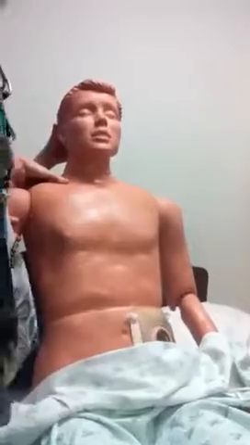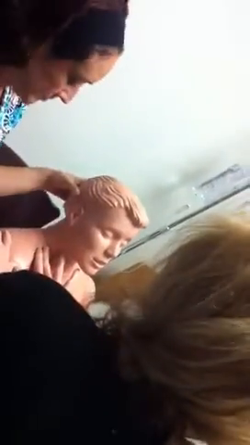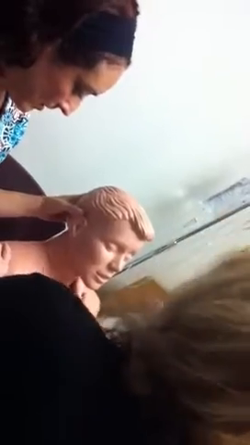So then we're going to palpate and auscultate the carotids for bruits. The first thing you're going to do is look and palpate your carotids. You're going to palpate down here, not up here. You only do one side at a time, and then you're going to listen for bruits using the bell of your stethoscope.